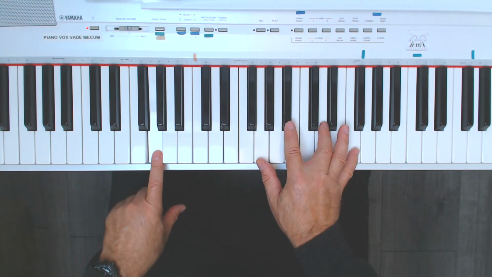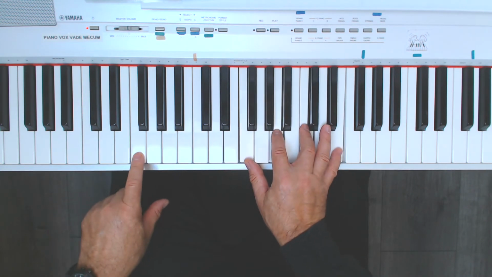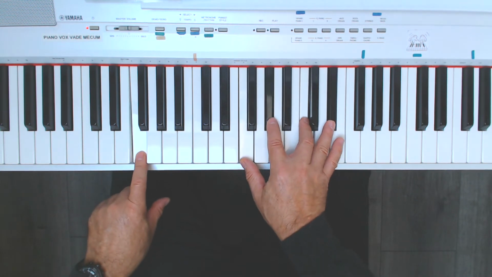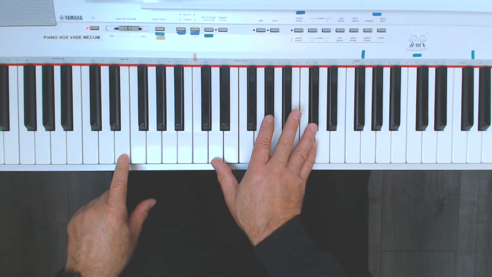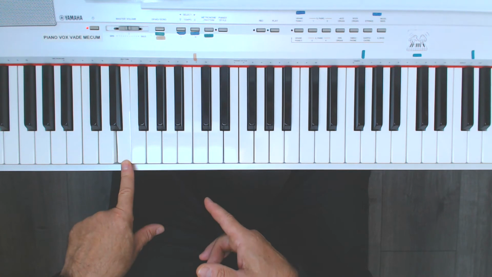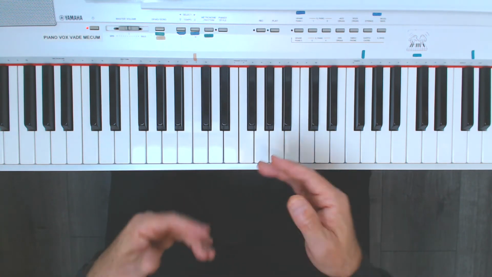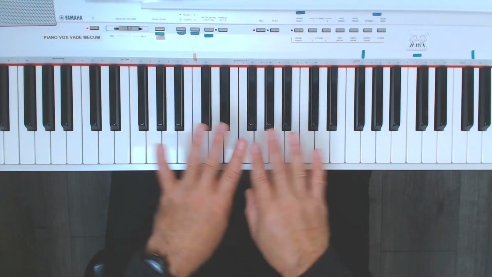If it's too difficult, just play only the root, you see. You can try with one finger on the root if it's too difficult to make the basso ostinato, if you are not able to split with both hands.